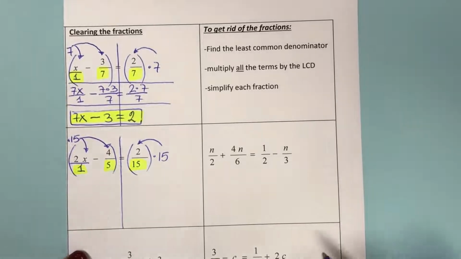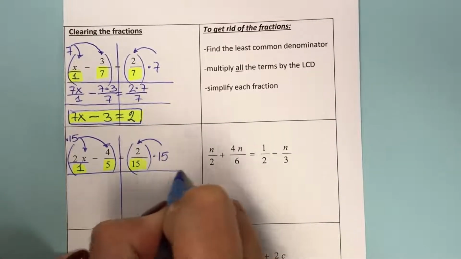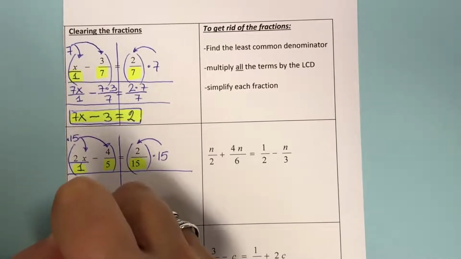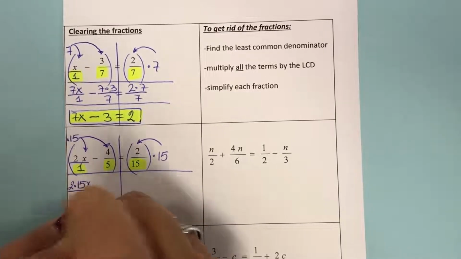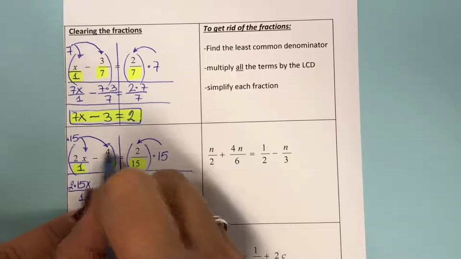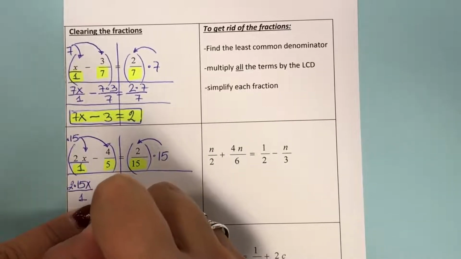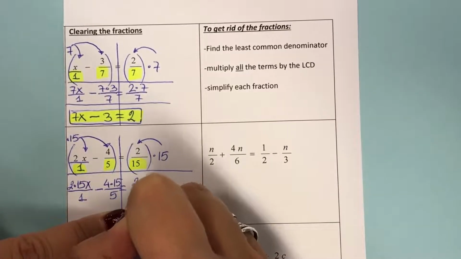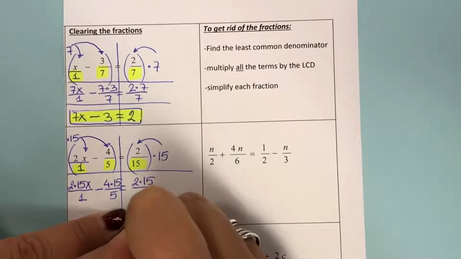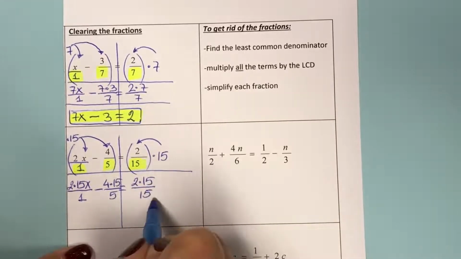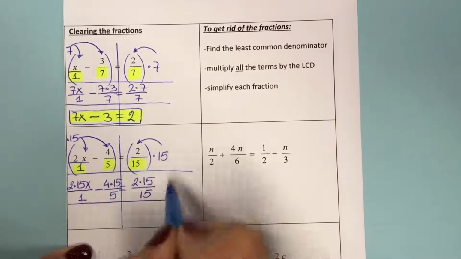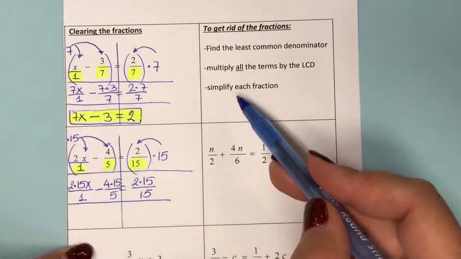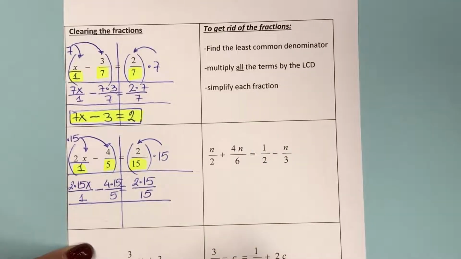multiplying by 15, so we have 2 times 15x over the same denominator so far, 1, keep it, minus 15 times 4, or 4 times 15 over 5 equals 2 times 15 over 15. So we keep the denominators, multiply the numerators. Then we simplify. So step 3, simplifying each fraction, will clear out the denominators.